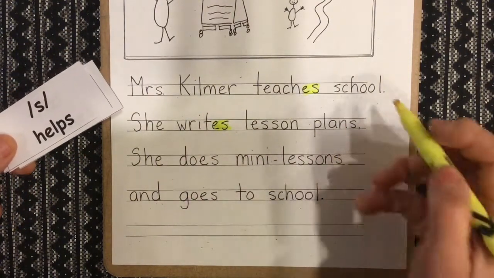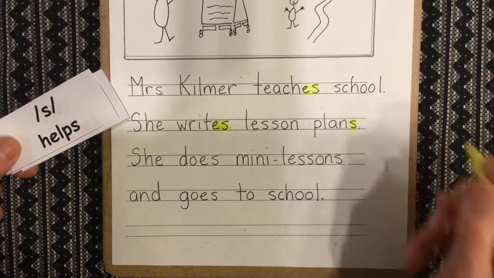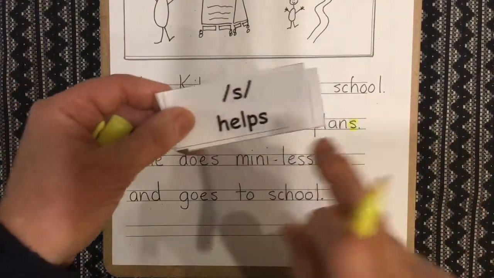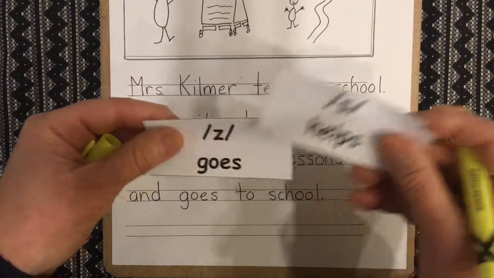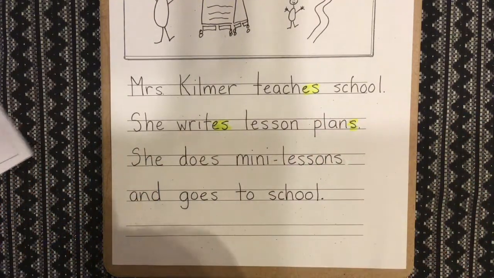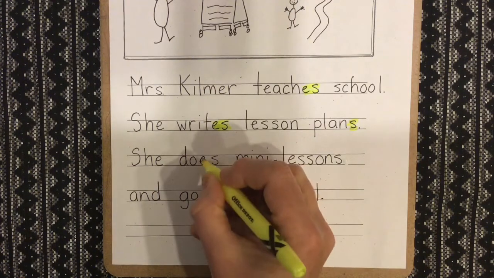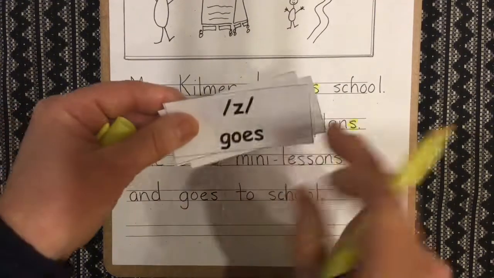Ooh, there's an s ending. There's an s ending that's making what sound? Is it making the s sound? Plans. Z. Oh, no, that's making the z sound. Plans. Okay, let's keep going. She does, there's es, does, oh, so that's the z sound.